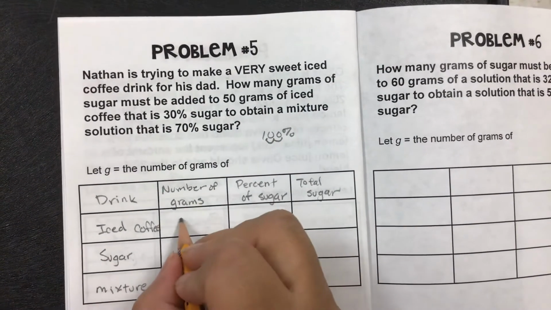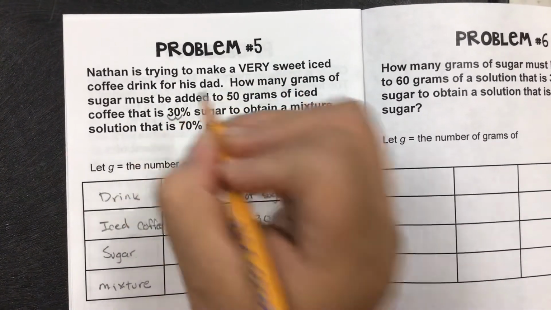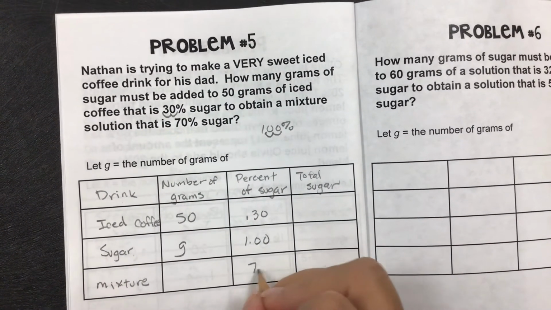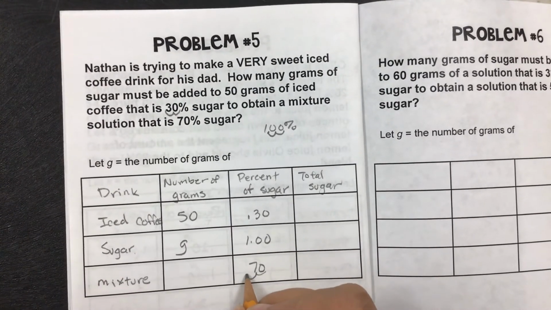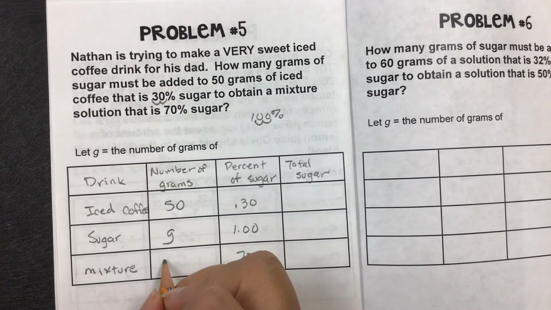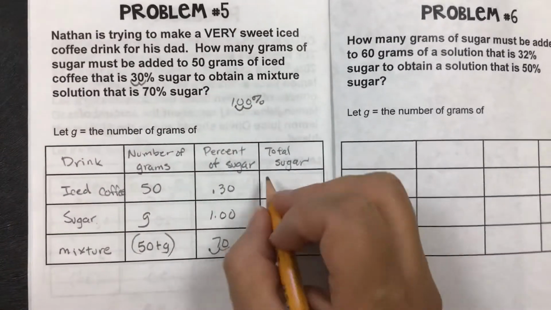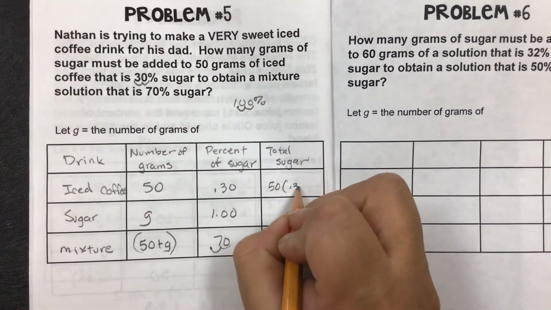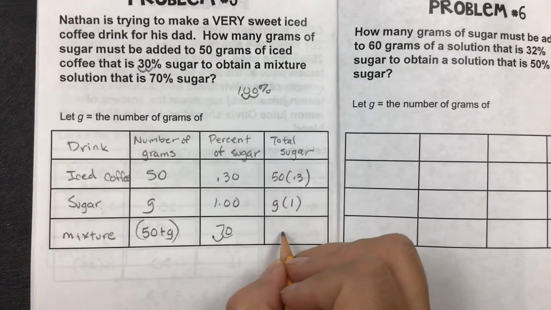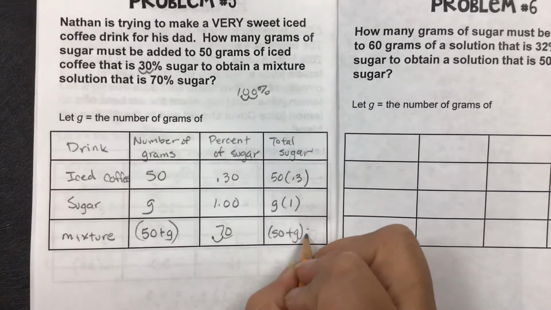Must be added to 50 grams of iced coffee that is 30% sugar. So don't forget to move the decimal over to obtain the mixture that is 70% sugar. We're going to add these two together, the 50 plus the G, to get the mixture. Now we have 50 times 0.3, G times 1, and then 50 plus G times 0.7.